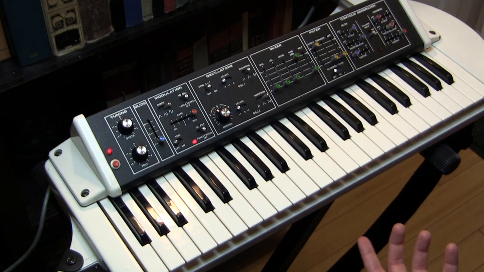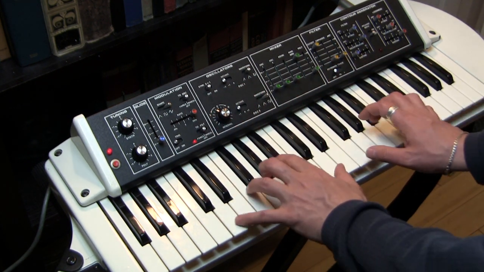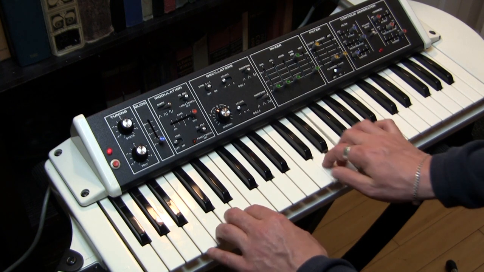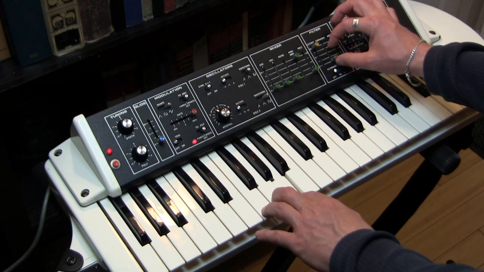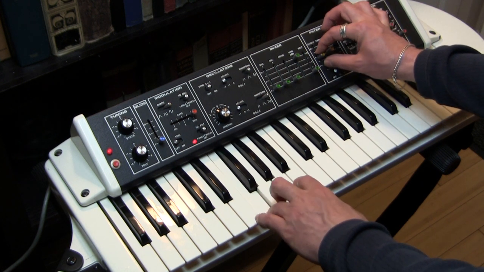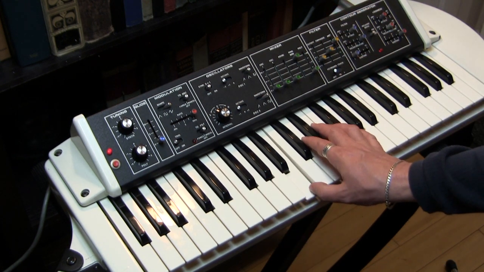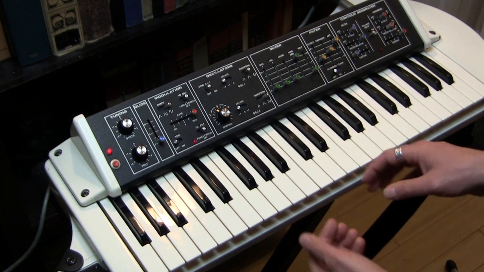So you can sit there and turn the knob, which is fun, or you can just set it someplace. So you can get these kind of cool clangorous sounds. You could tune it to reasonable intervals, like a fifth.